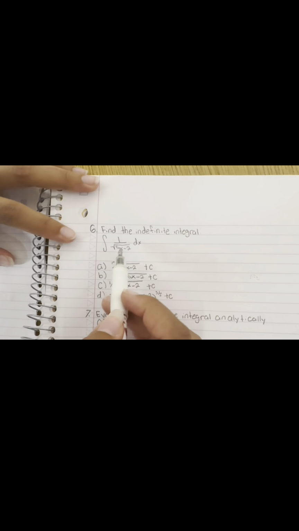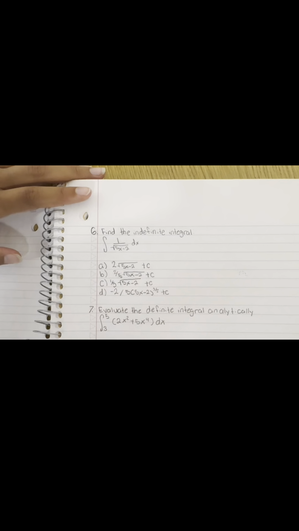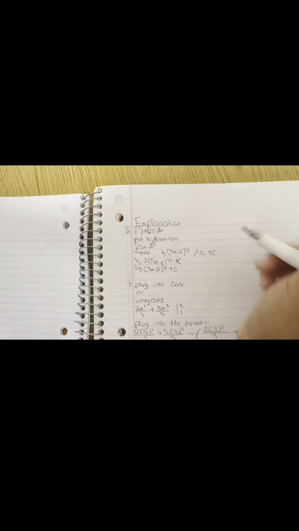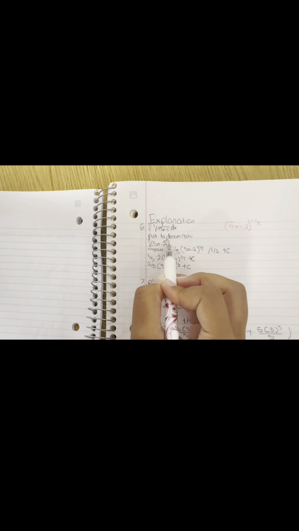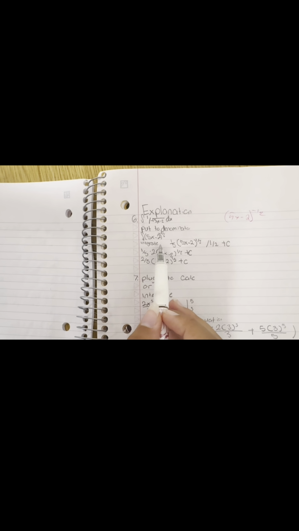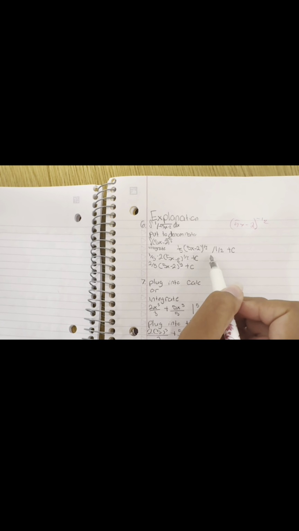Okay, for this next question, we're answering: find the indefinite integral of 1 over 5x root 5x minus 2. So this is going to be B, and we'll tell you why in a second. First things first, we're going to re-simplify that. That is the same thing as 5x minus 2 to the negative 1/2. Now we're going to integrate that, and it turns into 1/5 times 5x minus 2 to the 1/2, over 1/2, plus c.